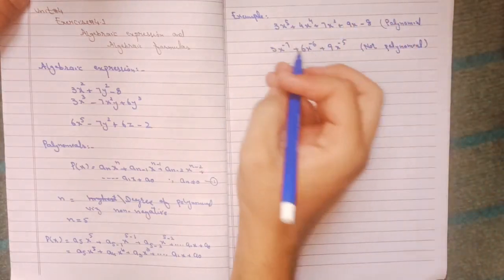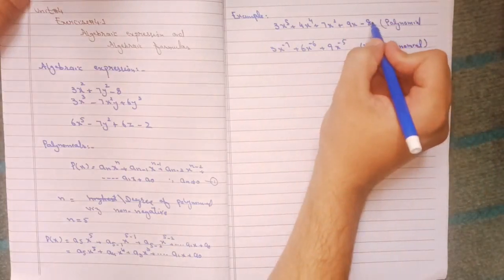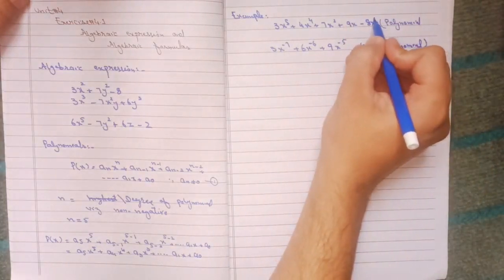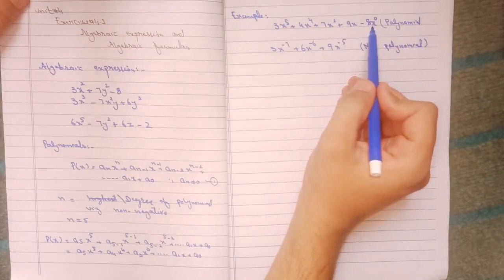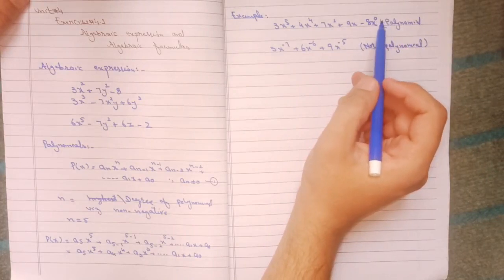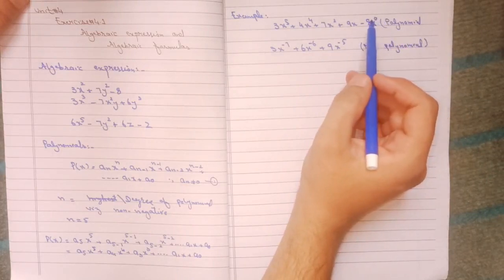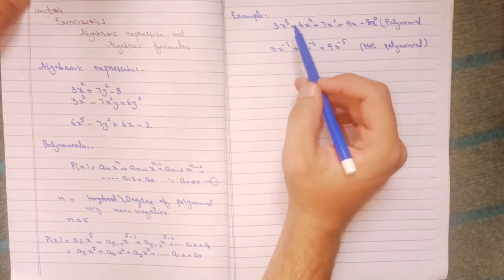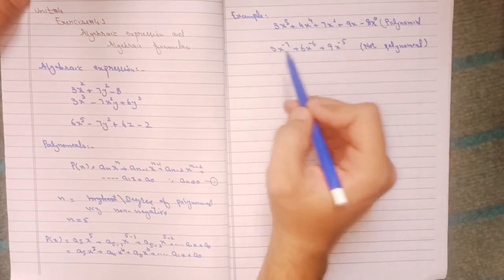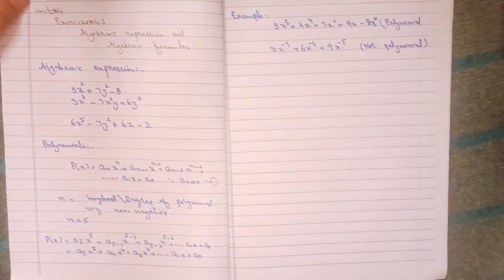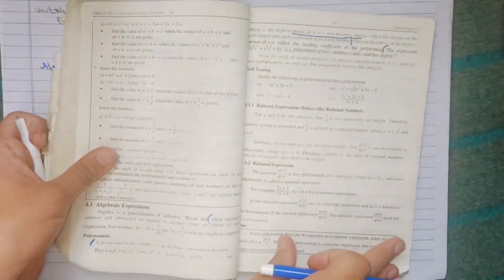Now what happens if the variable has power 0? It will remain a polynomial, because any number, as you have studied in chapter number 2, having power 0 is equal to 1. It means the degree of the polynomial, the degree of the variable, should be either 0 or positive. But if it is negative, then it will not be a polynomial. I have explained the definition to you, and question number 1 is related to that definition.